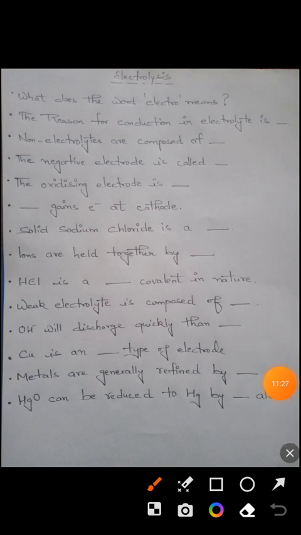Now the last one word question here is: HgO can be reduced to Hg by dash alone. Again, this is a question which normally comes in your metallurgy part. This mercuric oxide can be reduced to mercury by dash. Now what you have to keep in your mind, there are 3 levels. The first level is highly electropositive, the second is less electropositive, and the last is least electropositive.